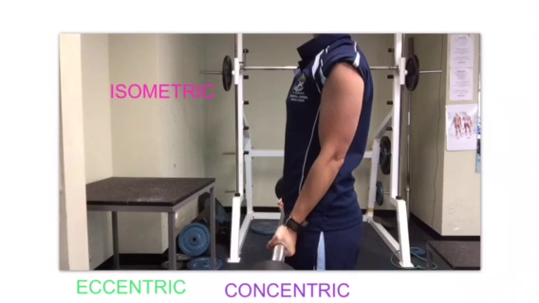Isometric contractions occur when the muscle fibers are activated and developing force, but the muscle length does not actually change. So for example, pushing against a closed door, or in this case, holding the barbell at a fixed height.